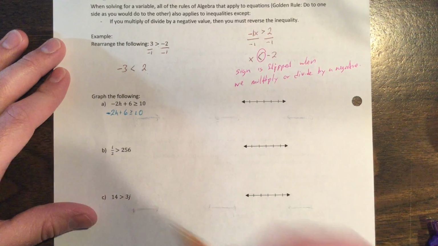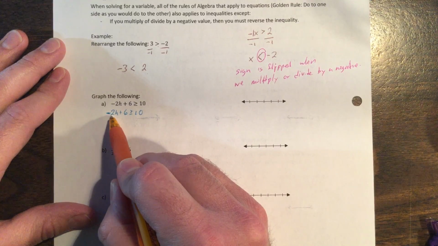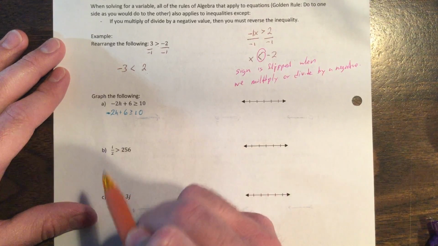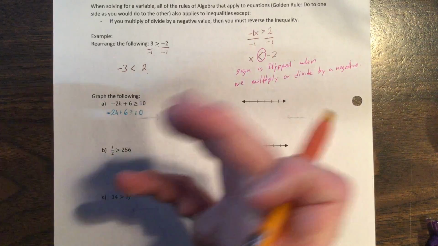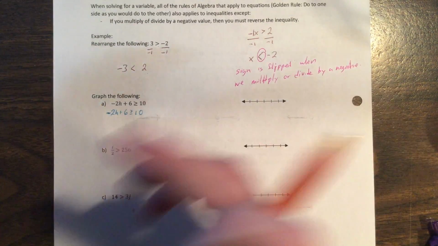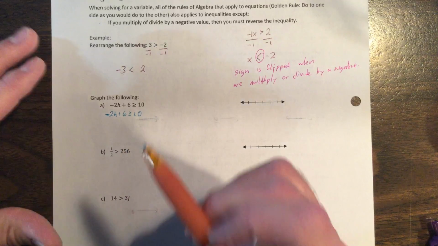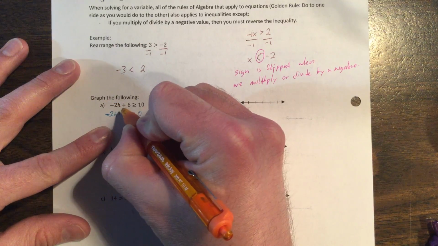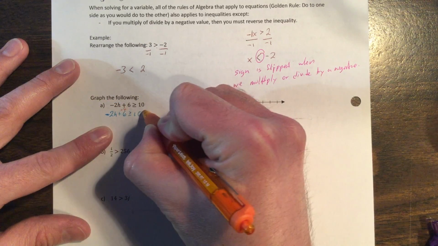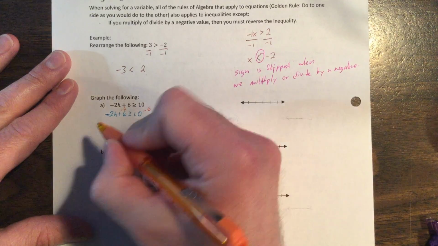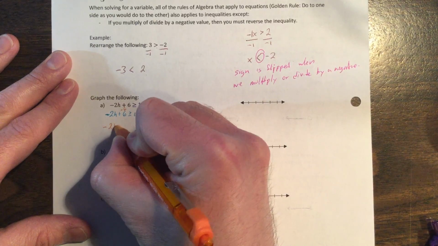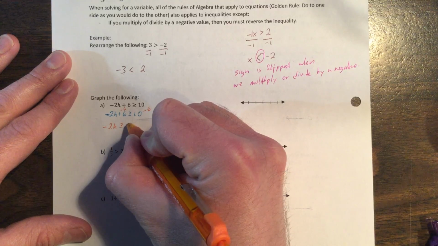Now the reason we do that again is that this is going to involve dividing, and we don't want to have to divide each piece by negative 2, as it might result in some numbers we don't like, and then we have to put other numbers together. It's just better to do that right at the end. So to get rid of the plus 6, we have to subtract both sides by 6. And that's going to be negative 2h is greater than or equal to 4.